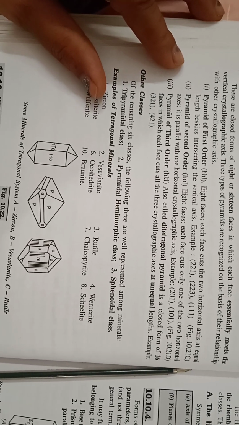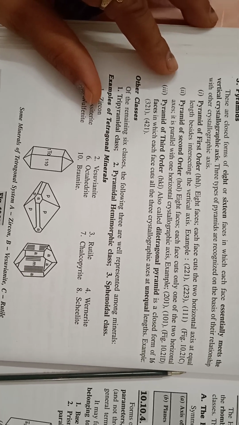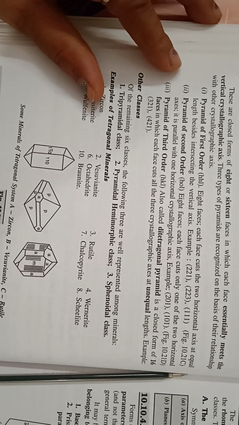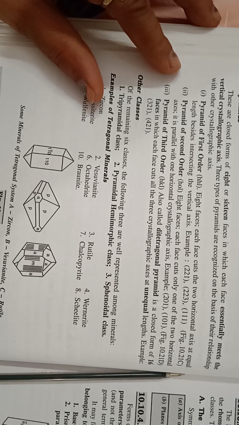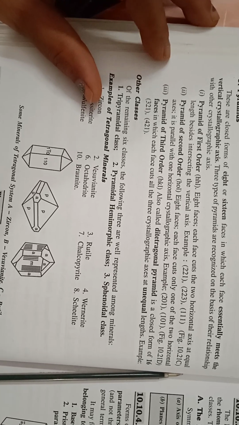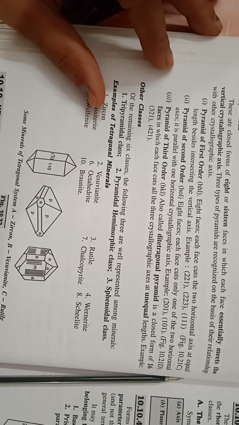Pyramid of third order, HKL, also called ditetragonal pyramid, is a closed form of 16 faces in which each face cuts all three crystallographic axes at unequal length. Examples: 321, 421.